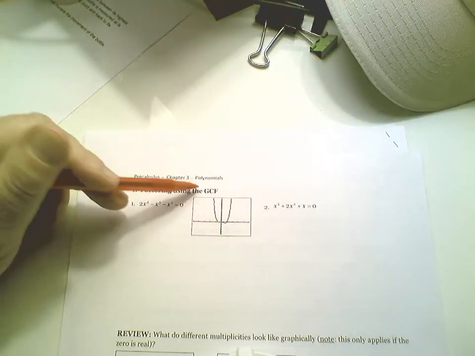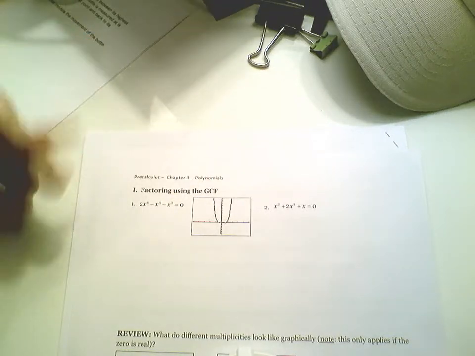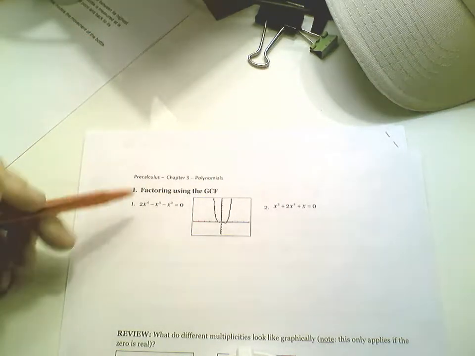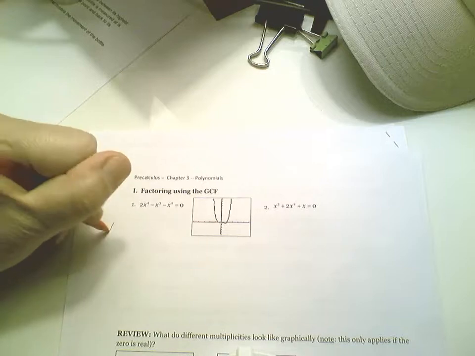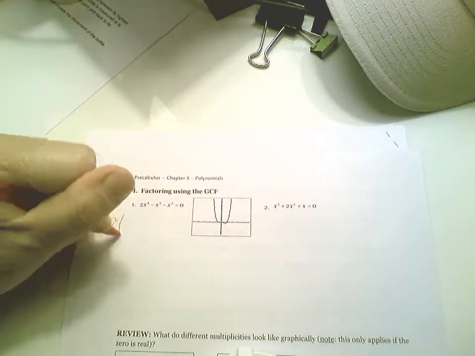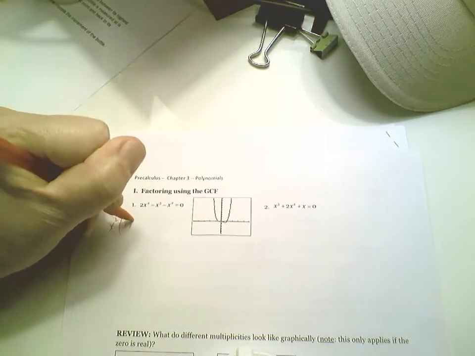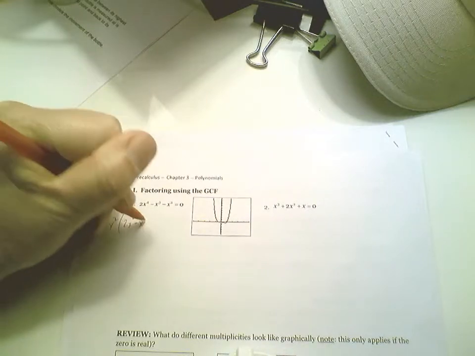Technique 1: look at all your terms and see if you can pull out a greatest common factor. In this example, we could pull out x squared. And what would we be left with? 2x squared minus x minus 1.